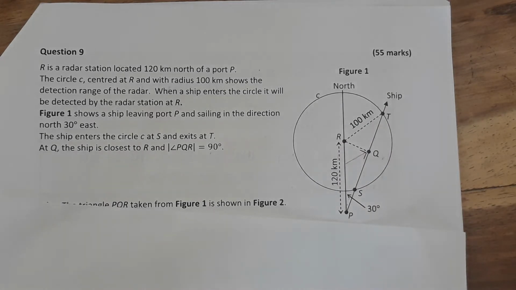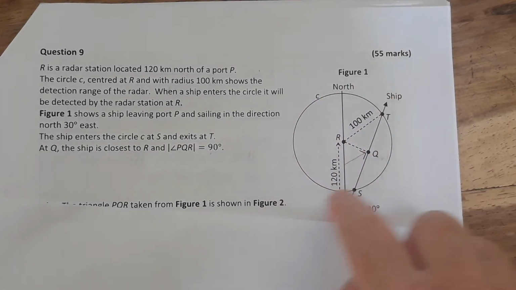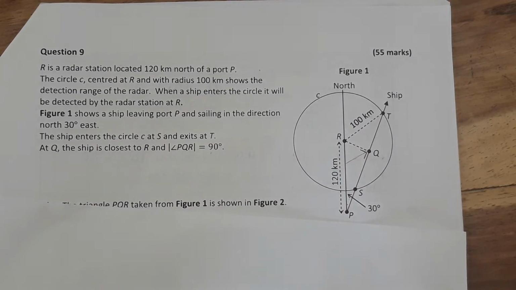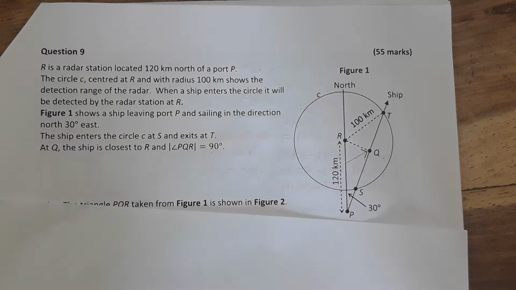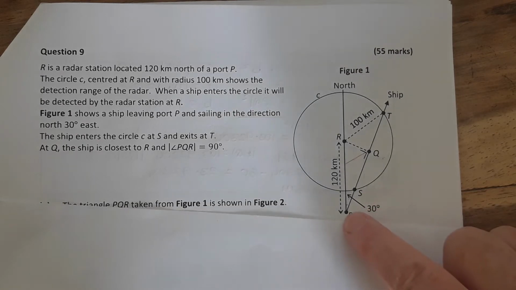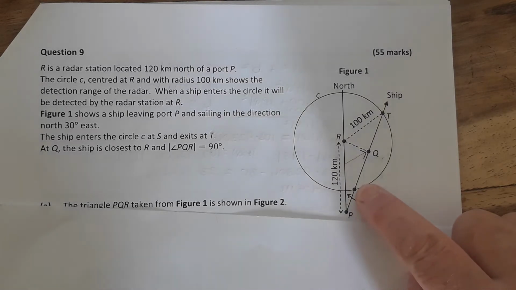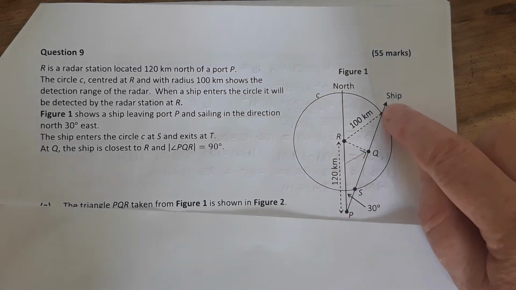The radius of 100 kilometres shows the detection range of the radar. So your radar will detect anything on the circumference of that circle. When a ship enters the circle, it will be detected by the radar station at R. Figure 1 shows a ship leaving the port P, sailing in the direction north 30 degrees east. The ship enters the circle at S and exits at T.